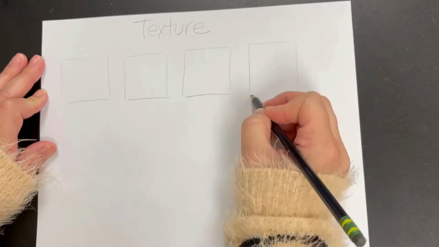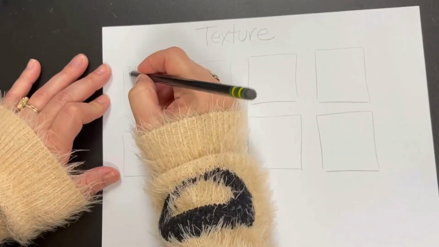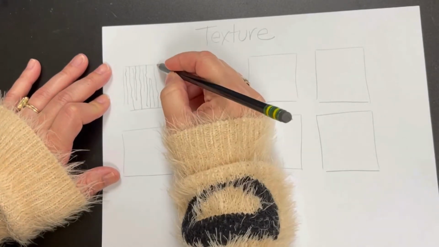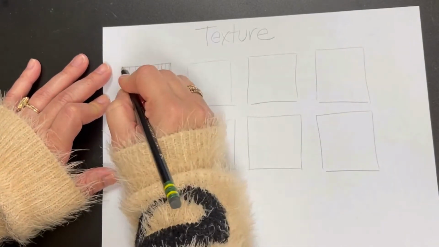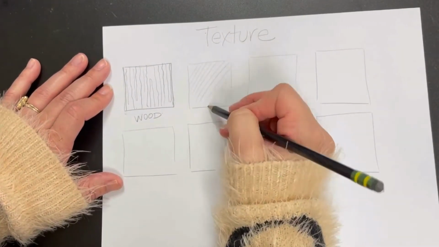Next, we're going to focus on textures. You're going to need to draw about 8 boxes, and I want you to fill each box with a different type of texture. The first texture I'm going to do is wood. You're going to look around your house, see if you find any examples.